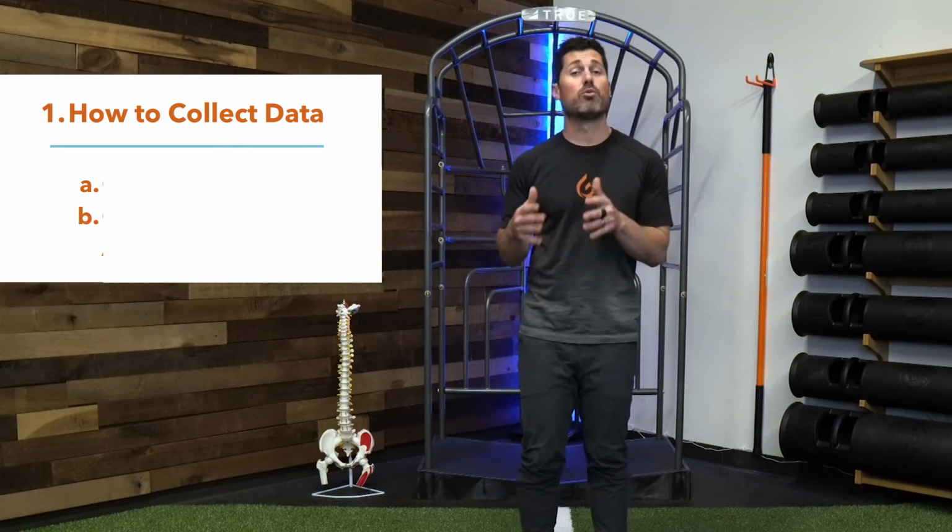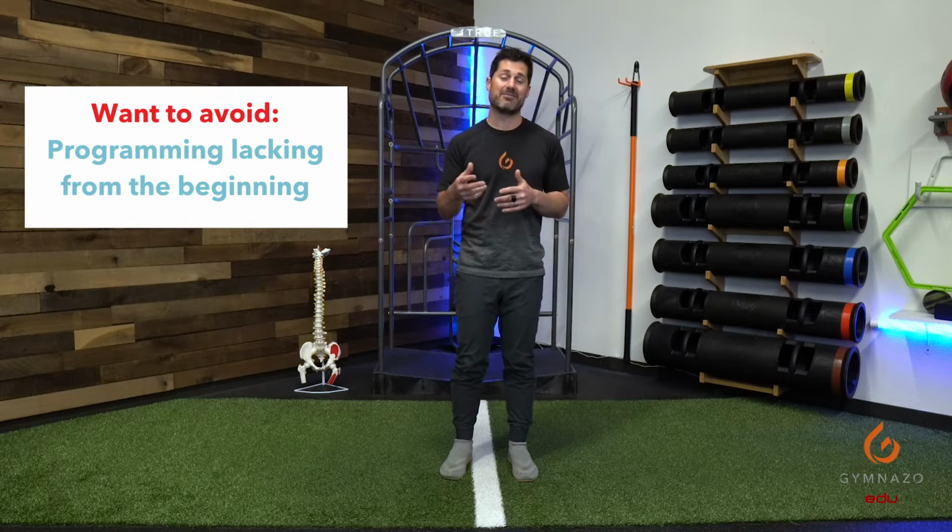The two most important ways to collect data are, one, doing a client intake process. And I mean an actual designated session to sit down and to listen and to really know who is in front of you. Super important, and one thing I actually didn't do in the beginning part of my career. I just thought I would learn about them as I go. You do, but that means the programming is lacking from the beginning.